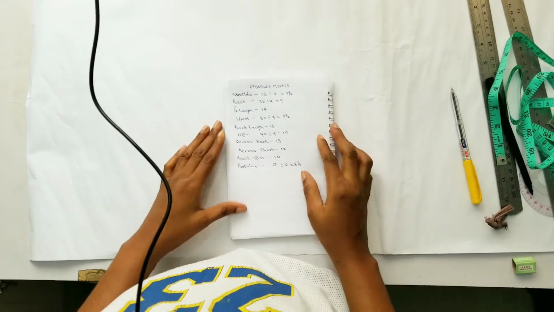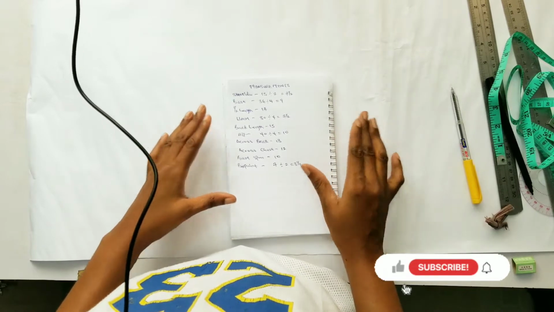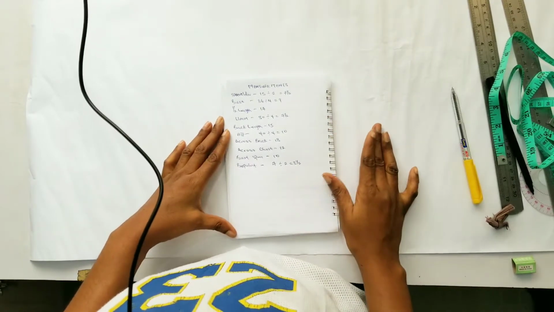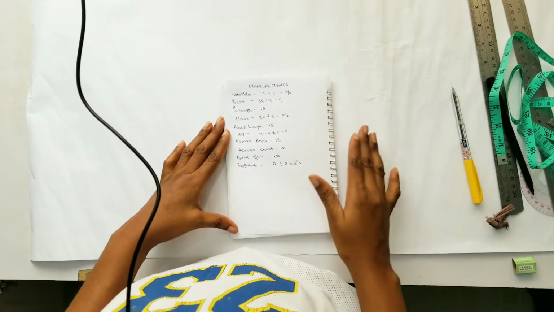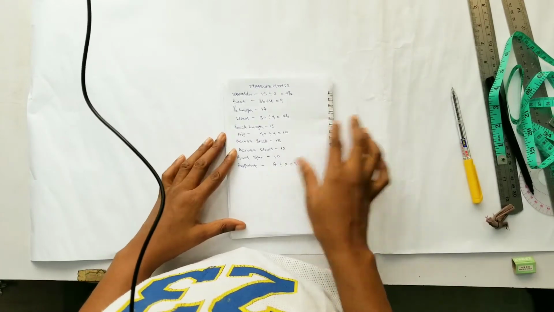On today's tutorial, we'll be drafting our basic bodice pattern. Our basic bodice pattern is like a foundation on which every other pattern is built, so it is very important. These are the measurements we'll be using today.